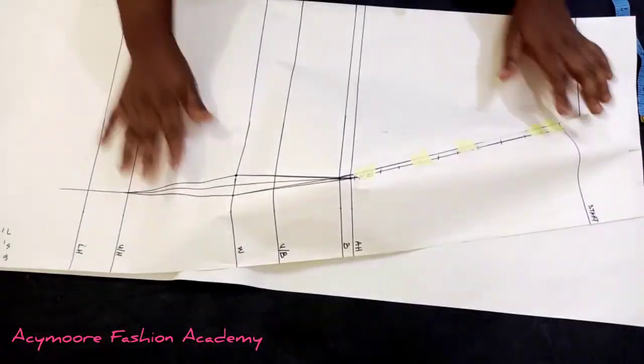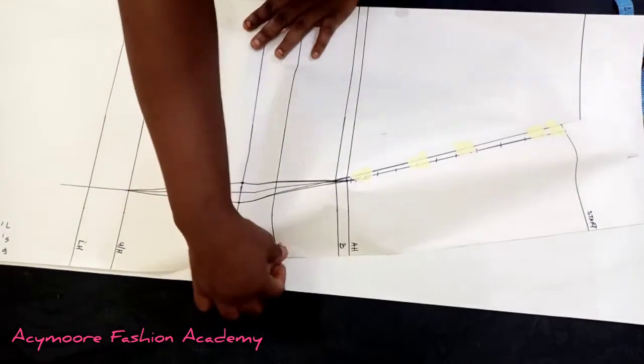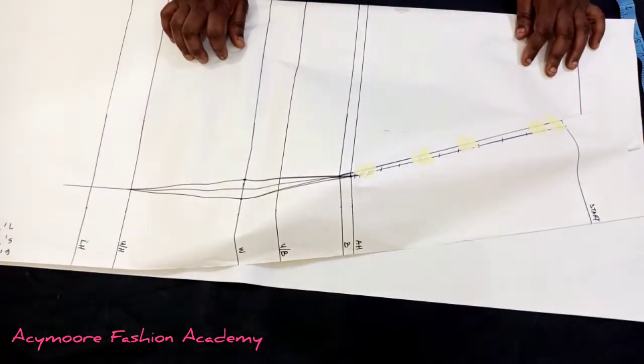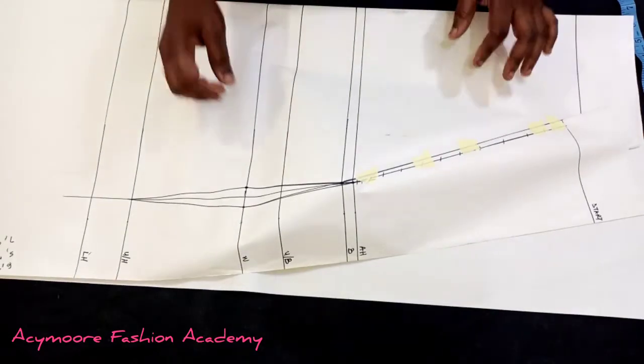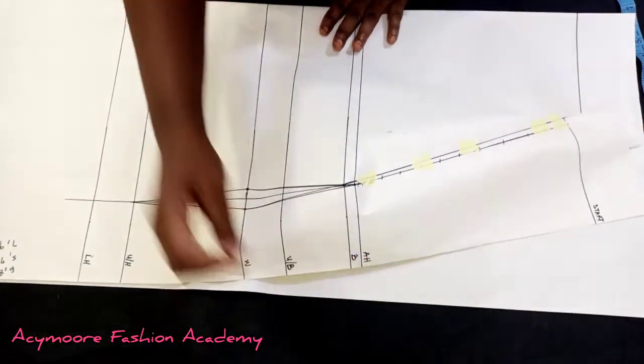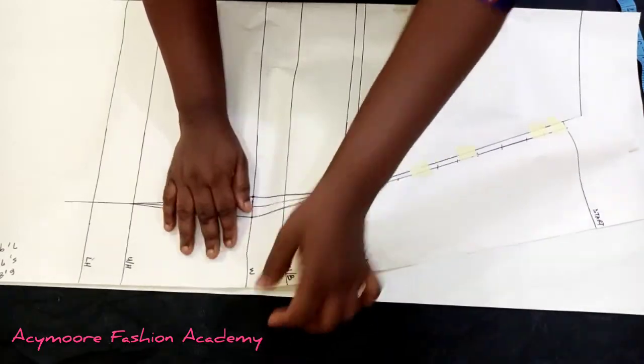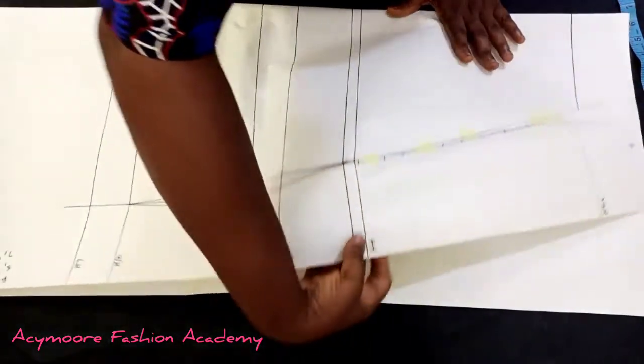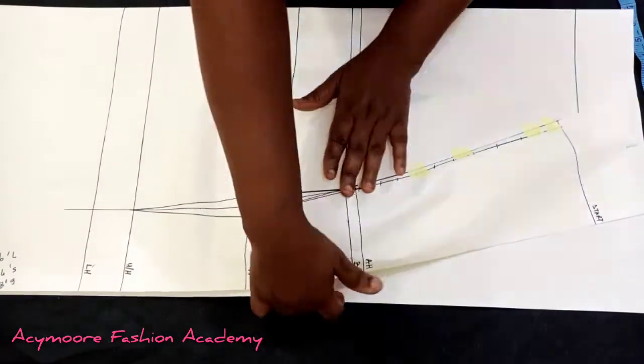Imagine my bust area is already accentuated. So this is another beauty of the pattern making method. It allows you to see the results of your work while you're still drafting. So that's the shoulder dart.